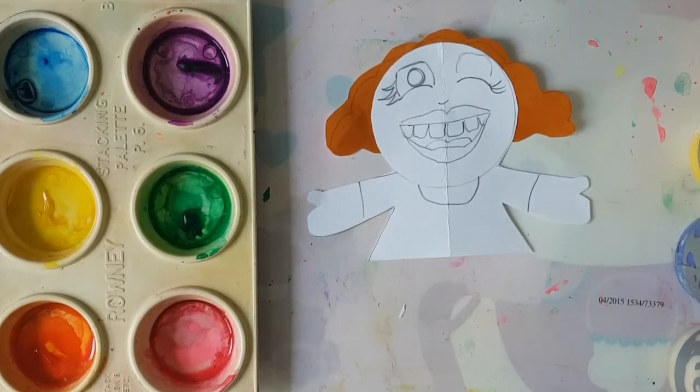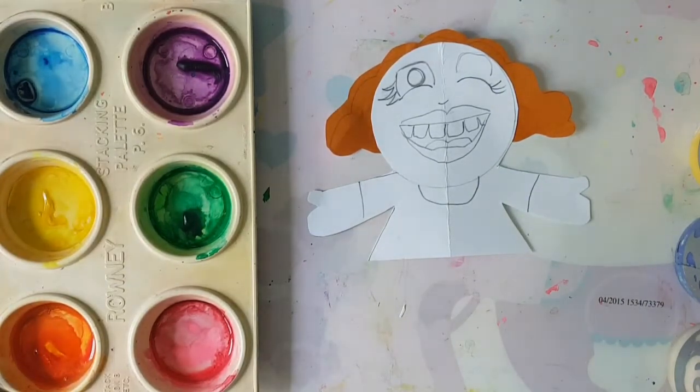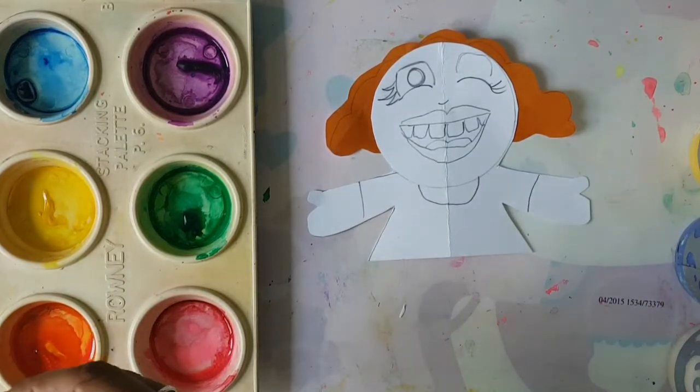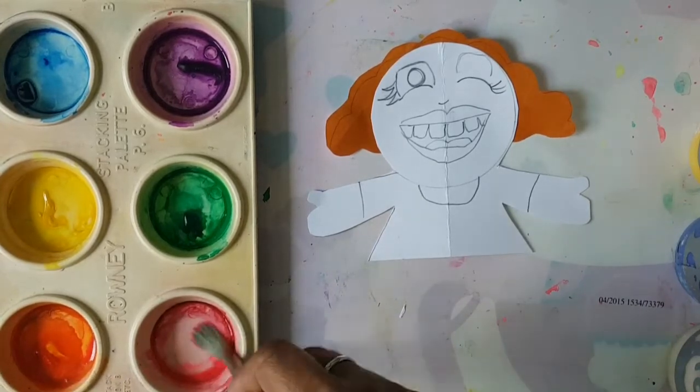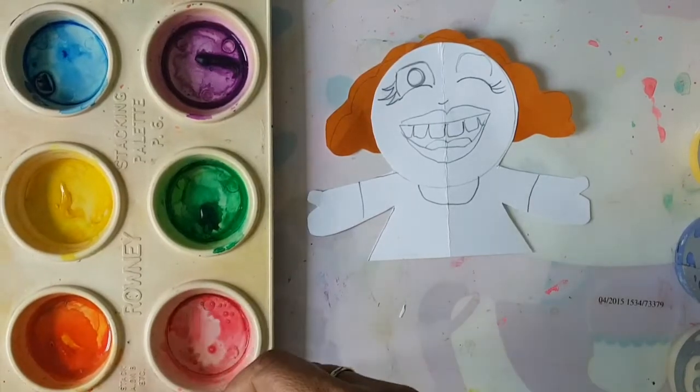So let's just go ahead and get some paints, mix to get brown. I'm going to go ahead here and get a cotton brown color. I have green, so let me add a little bit of red to this mixture and see what color it turns, and a little bit of yellow.